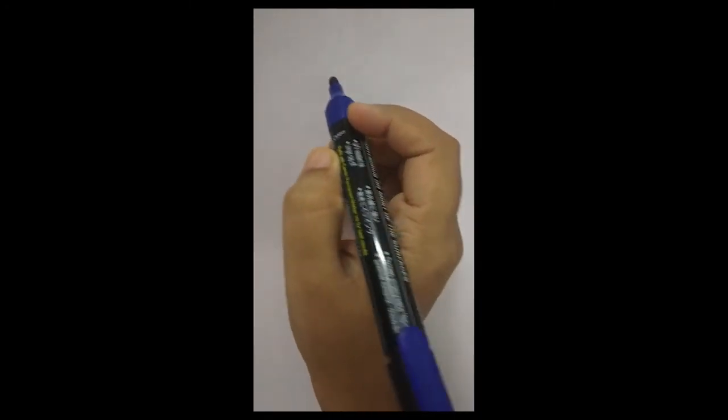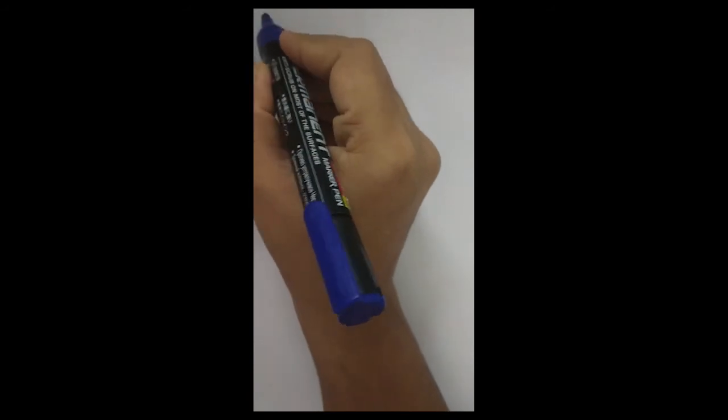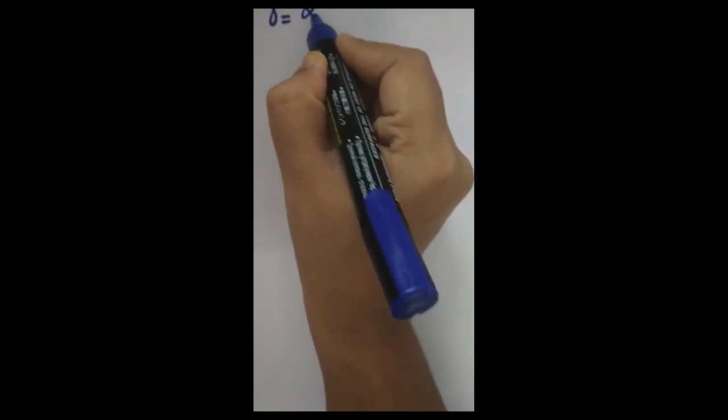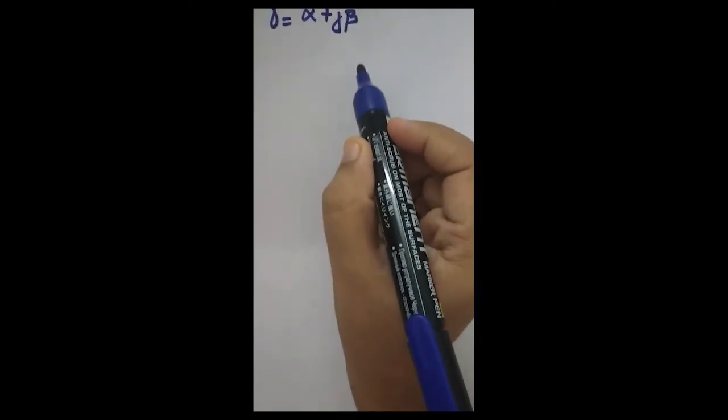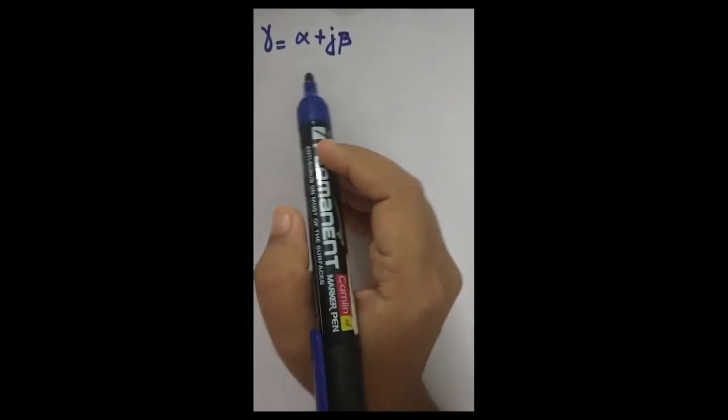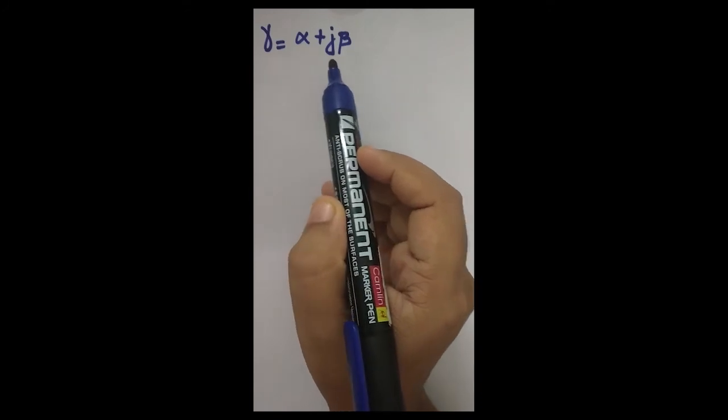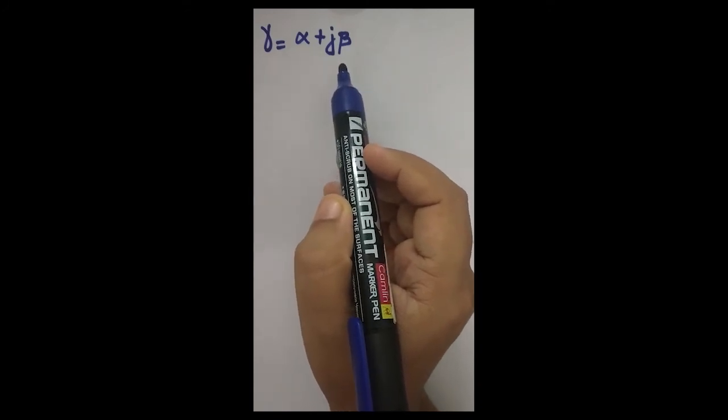So we understand that the propagation constant gamma is equal to alpha plus j beta, where alpha is the attenuation constant and beta is the phase constant.